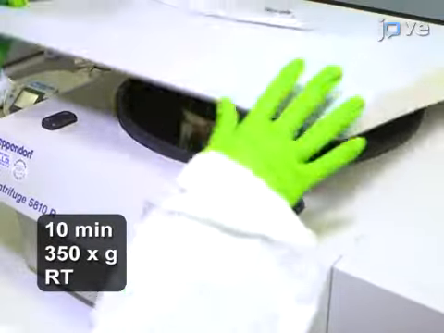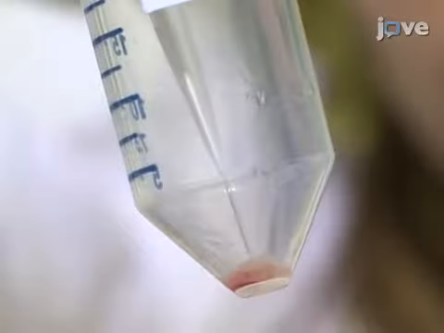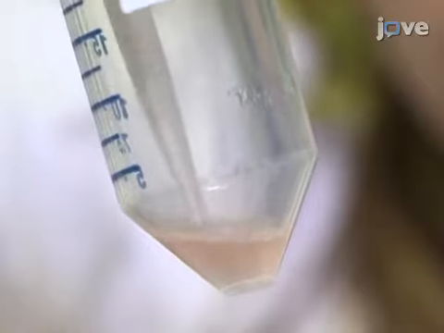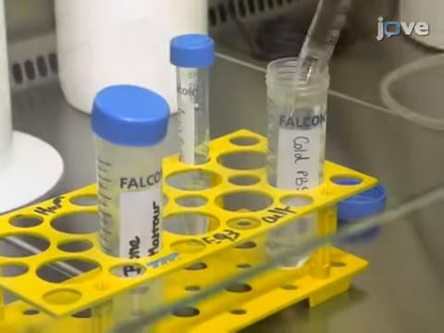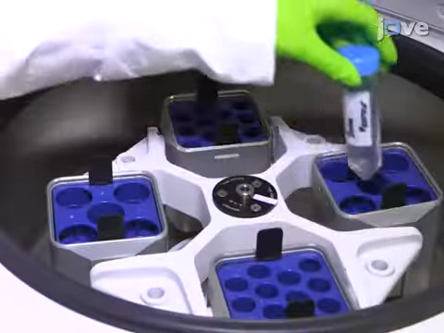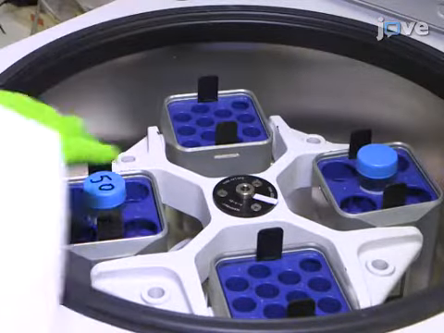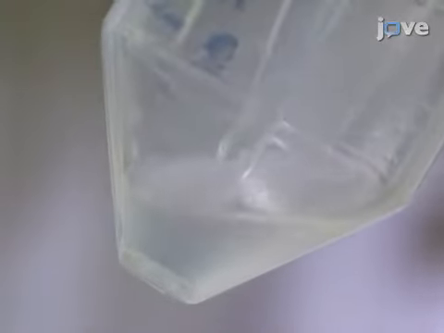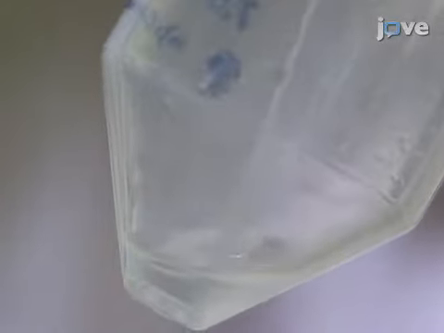Centrifuge the cells and resuspend the pellet in 2 ml of lysis buffer. Immediately fill the tube with up to 50 ml of cold PBS and centrifuge the cells. Then, resuspend the bone marrow pellet at 1 × 10⁶ cells per milliliter in cold FACS buffer.